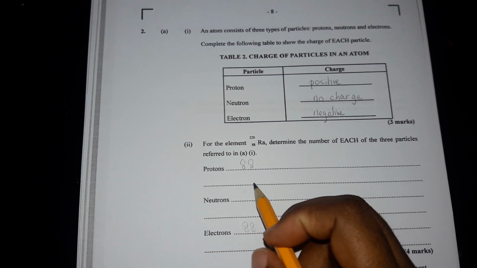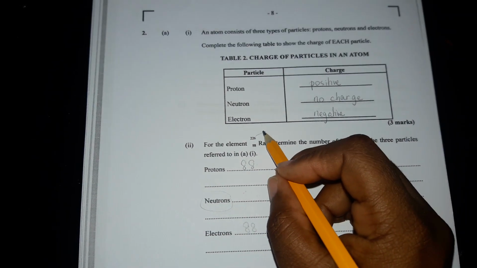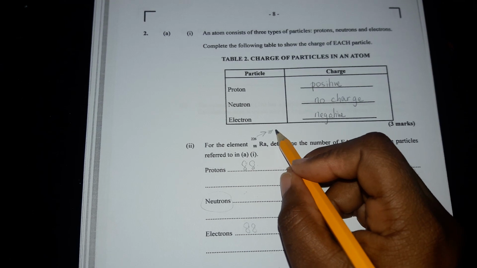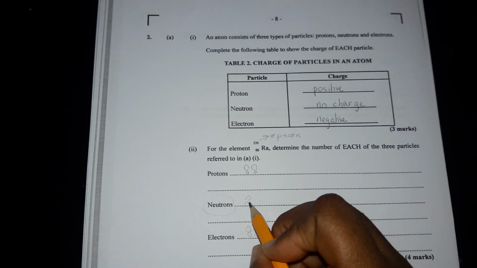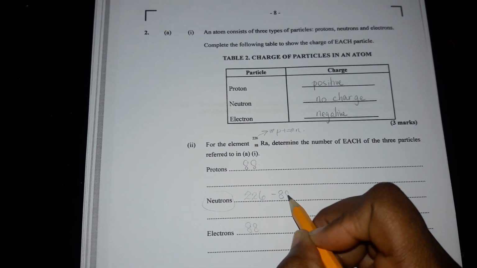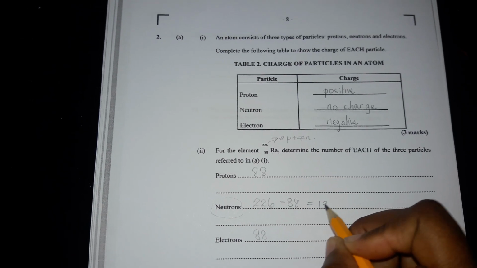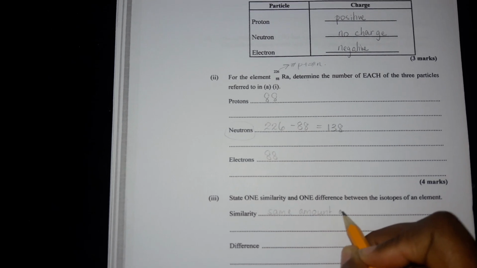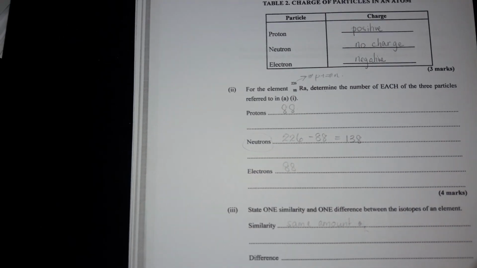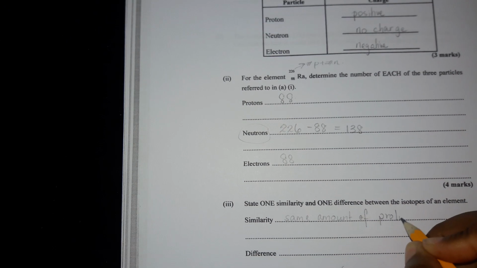To find the number of neutrons, remember the mass number is equal to the number of protons plus the number of neutrons, right? So you just say 226 minus 88 to give you 138. Then it says, state one similarity and one difference between the isotopes of an element. The similarity is that they have the same amount of protons. The difference is that they have different amounts of neutrons.